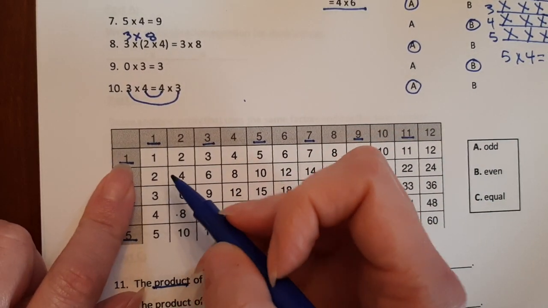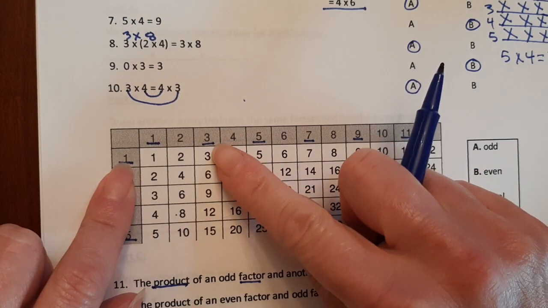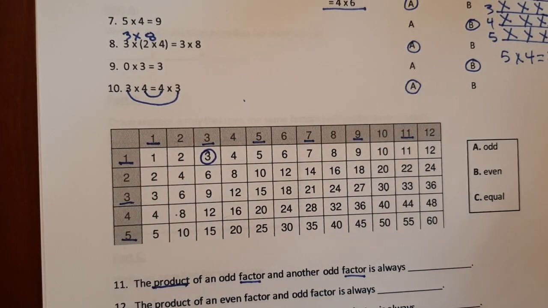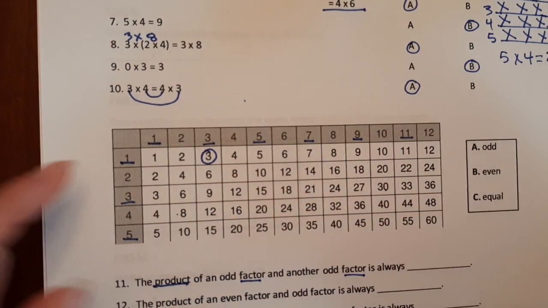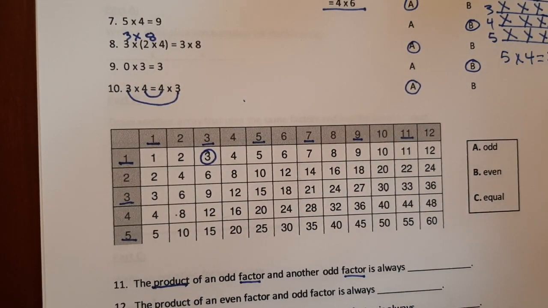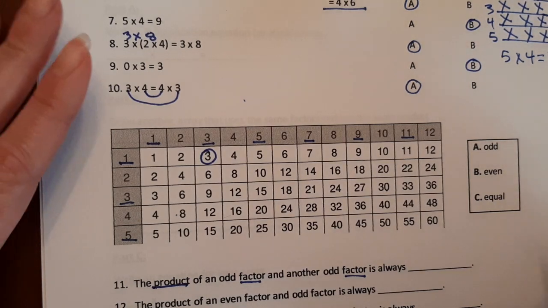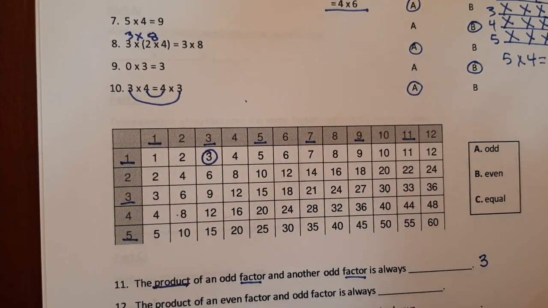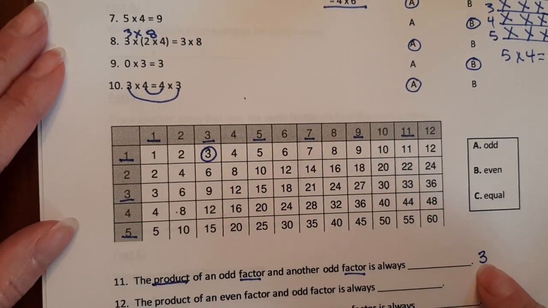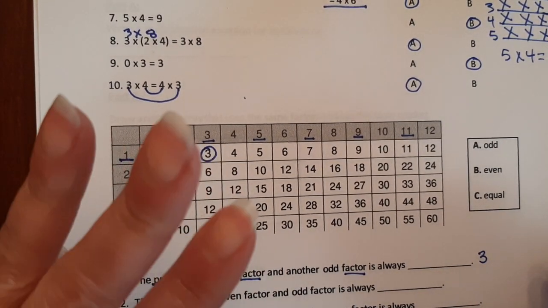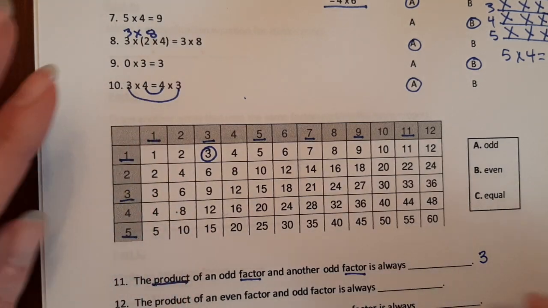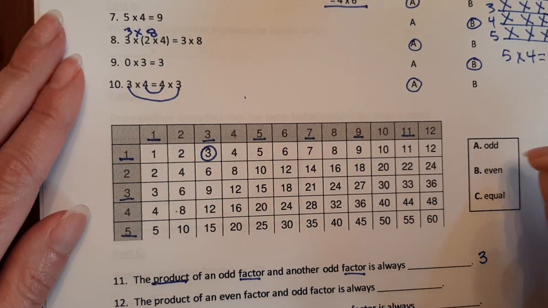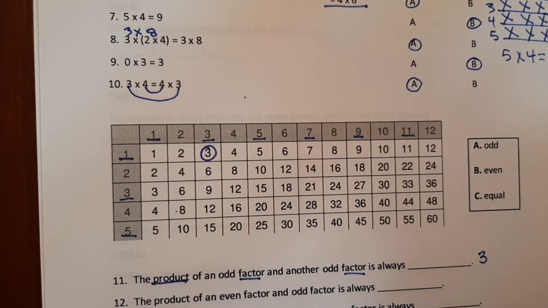I'm going to say 1 times 3, and I'm going to go over and circle that product. 1 times 3 is 3. What is 3? Well, 3 is an odd number. So I'm going to put that answer right there beside it because I'm going to test this a few times to determine whether or not that product is either odd, even, or equal.